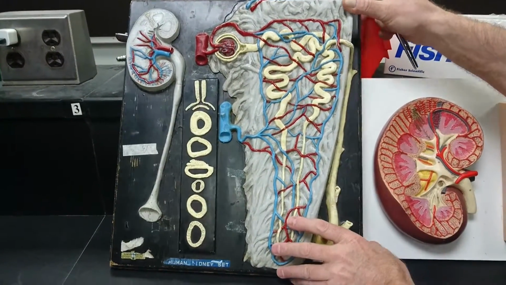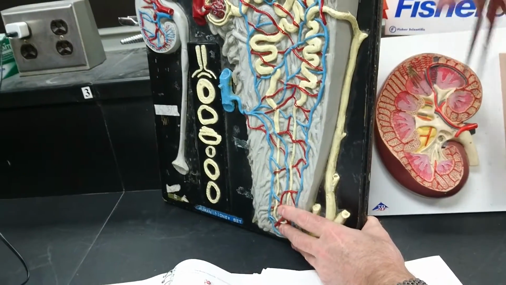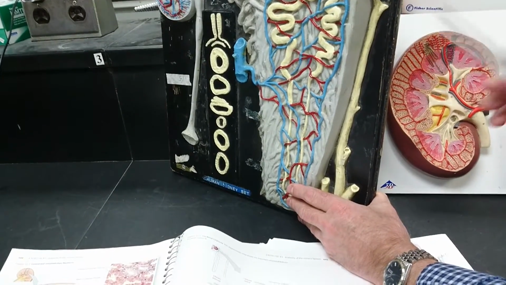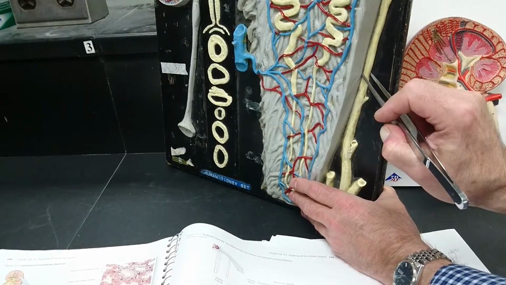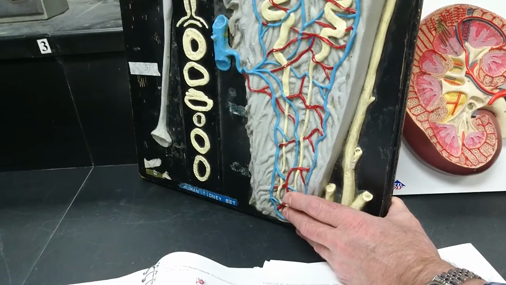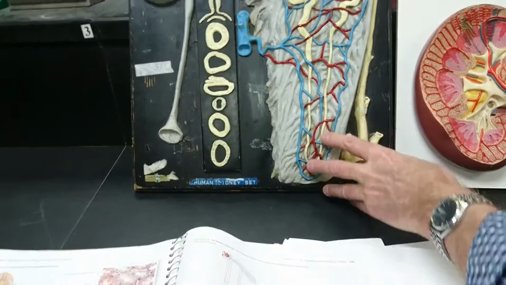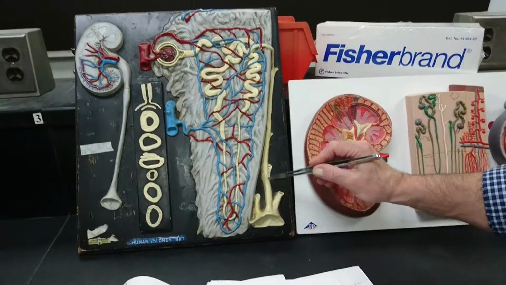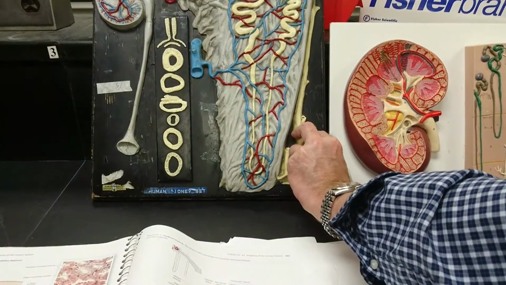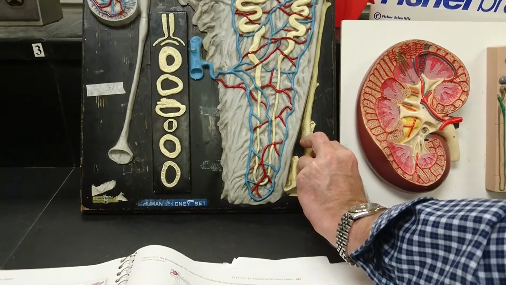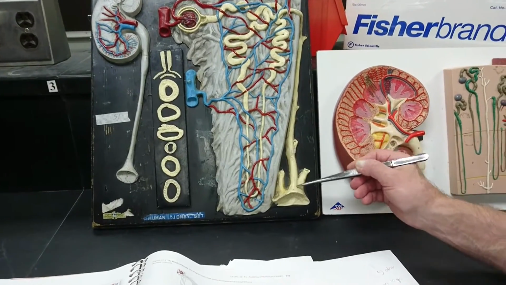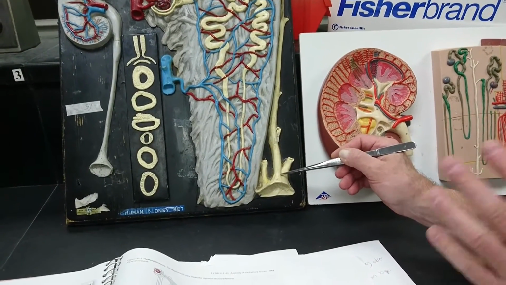So proximal convoluted tubule, nephron loop, distal convoluted tubule, and fluid will go here, here, here, and then here. And what we have here, we have this tube, and this is not part of nephron. This is outside. And what is the name of this tube? Is that the collecting duct? Yes, this is collecting duct. And here, last portion of collecting duct. What is the name of this duct? Papillary duct.